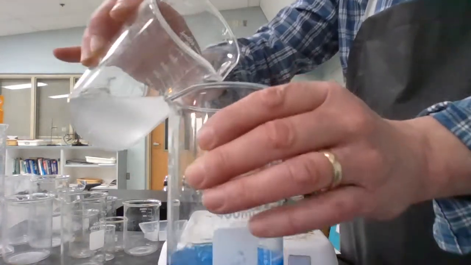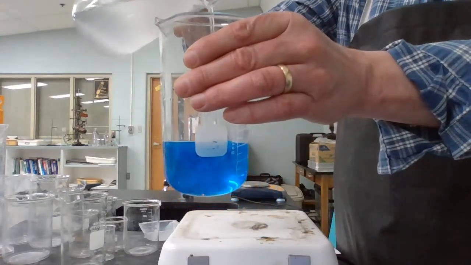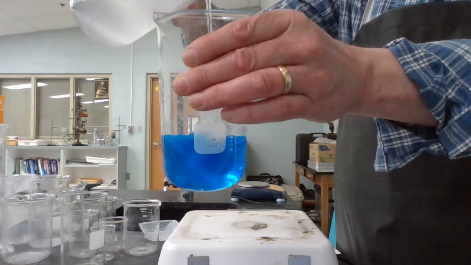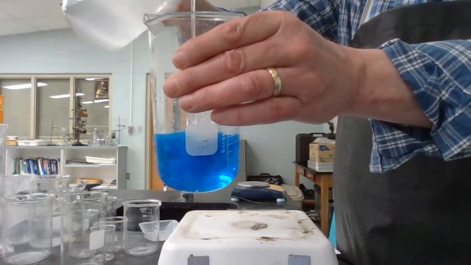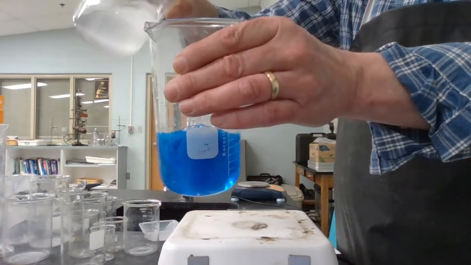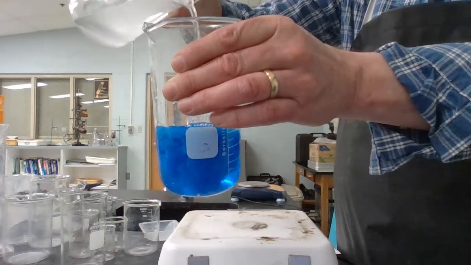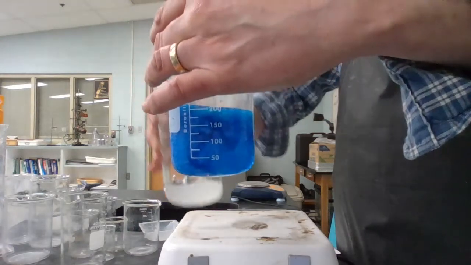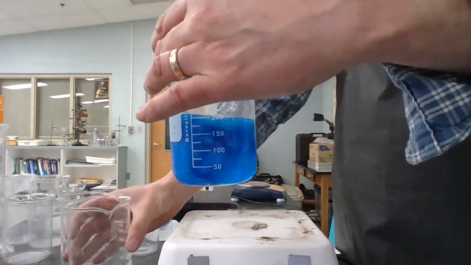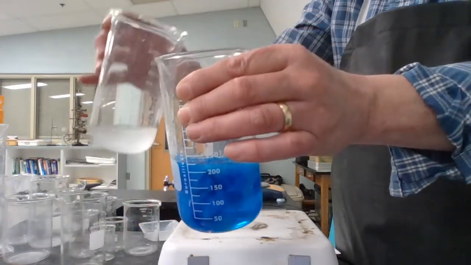We see that it's making it thicker, like a sludge in there.